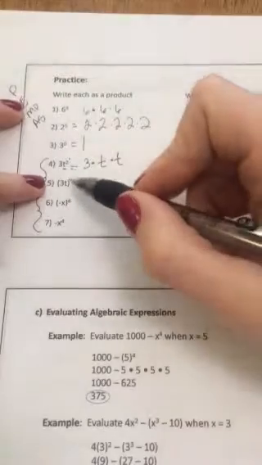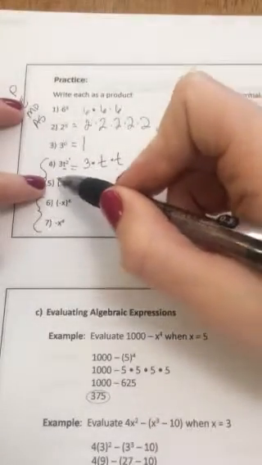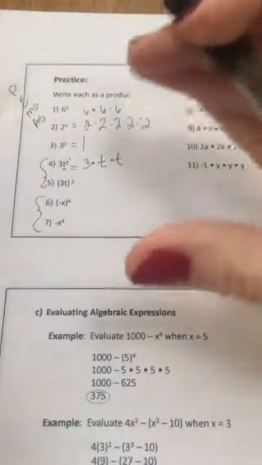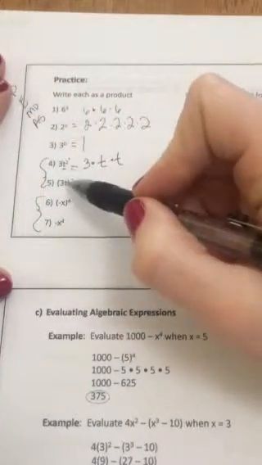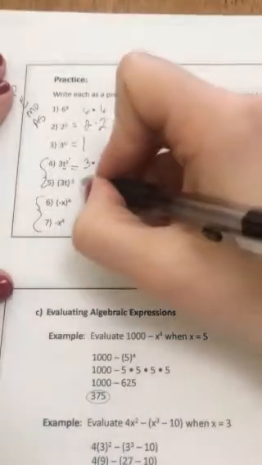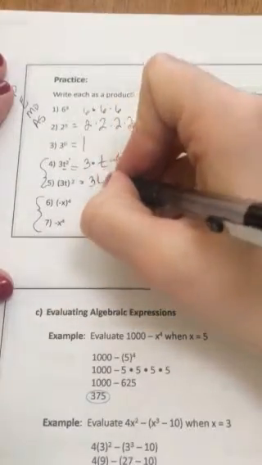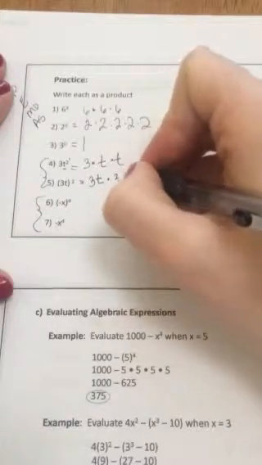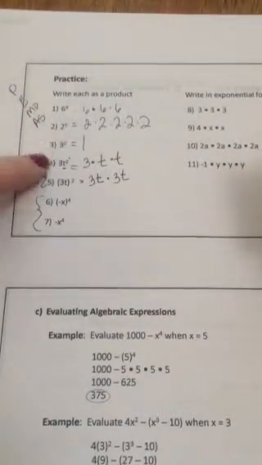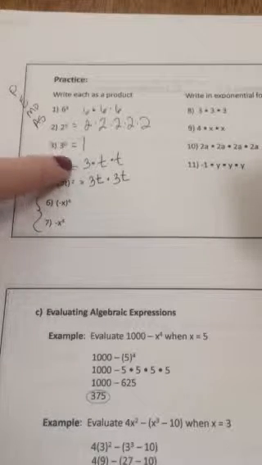As opposed to this situation where they have 3t in parentheses, meaning they're grouping it together. They want it to stay together, and then outside the parentheses, they're raising this entire thing to the power of 2. So in this case, both the 3 and the t are getting multiplied twice. In this one, it's not this whole 3t that's being squared.